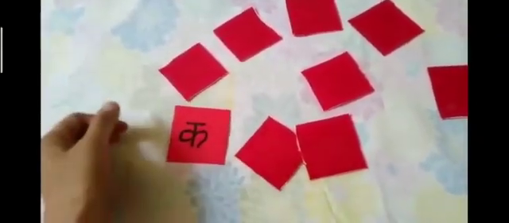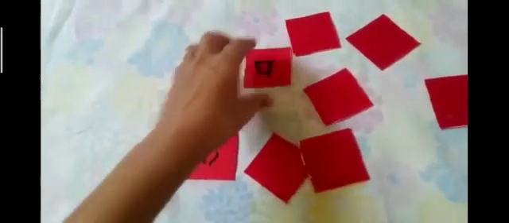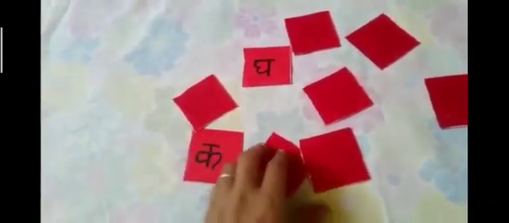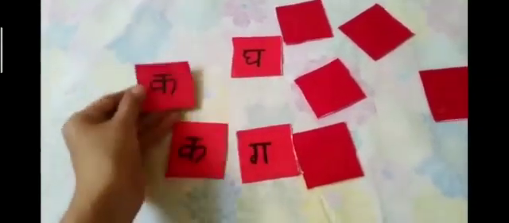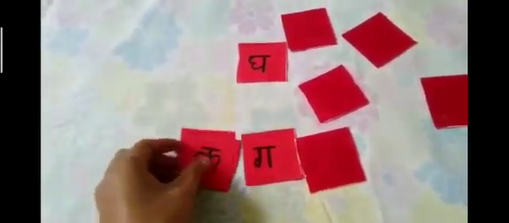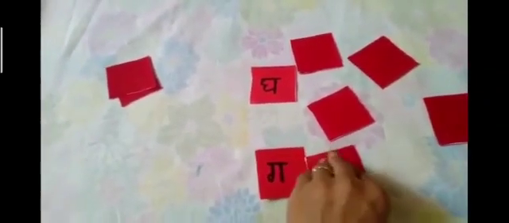First card is K. Second is Gh. Third is G. Fourth is K. Now we'll make the pair of K. Now Gh.